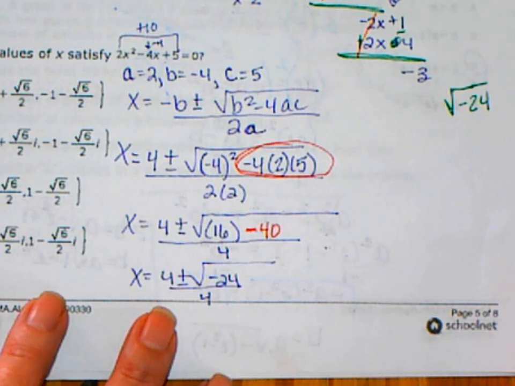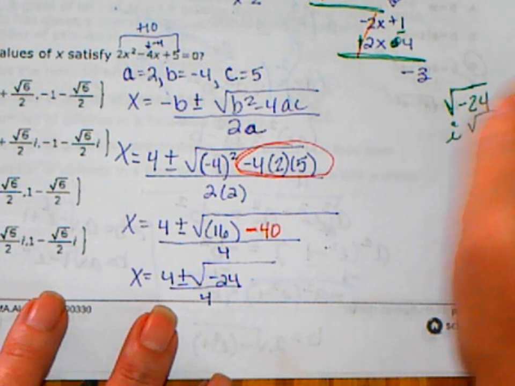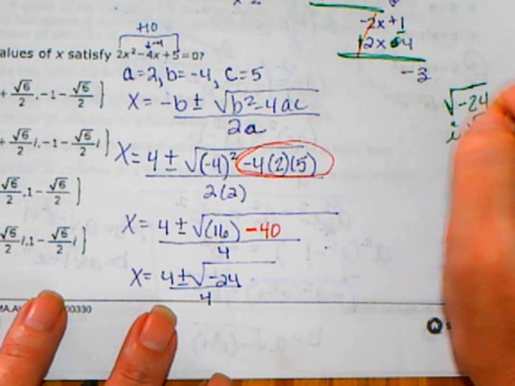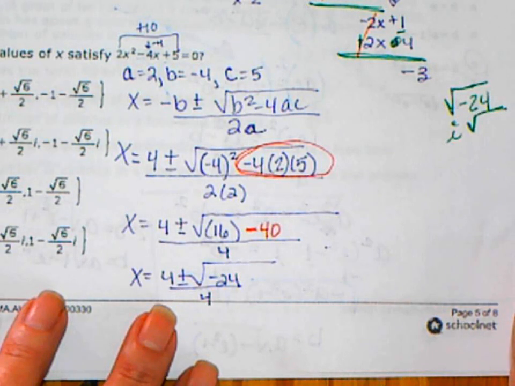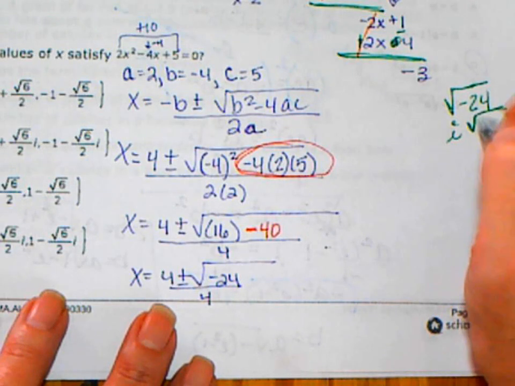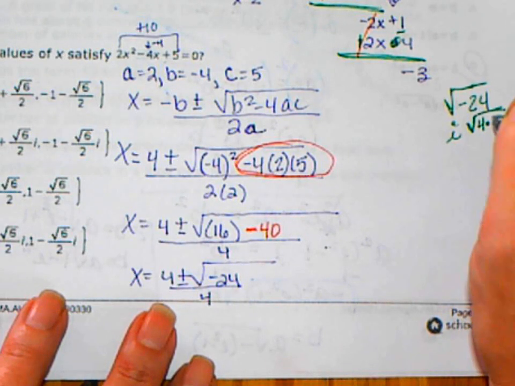Figure out what that is. What's the square root of a negative? Imaginary, right? Square root of -1 is i. And then for 24, we know 24 is not a perfect square. Does it have any perfect square factors? 4, right? So 4 times 6 gives me 24.